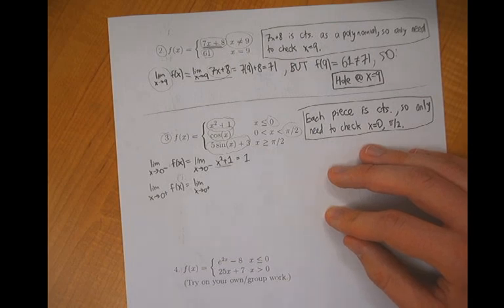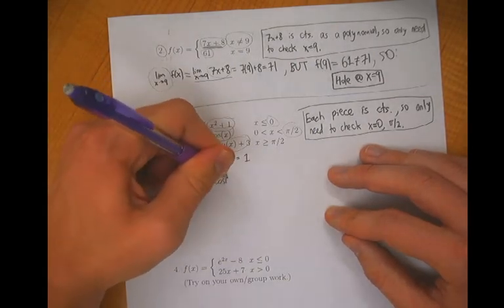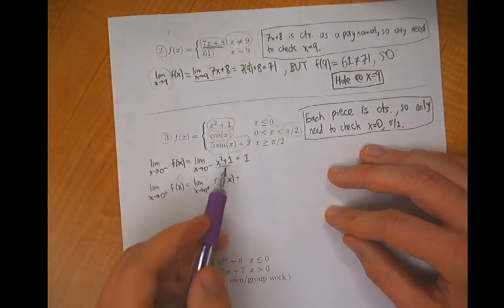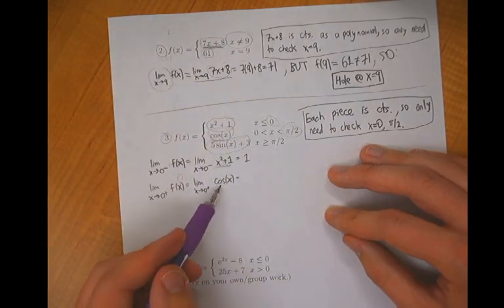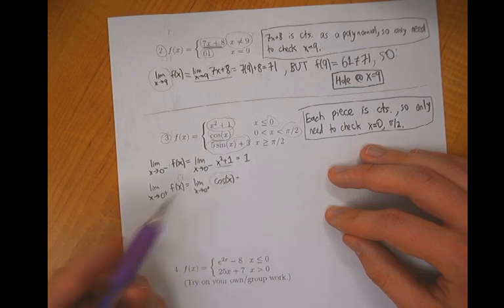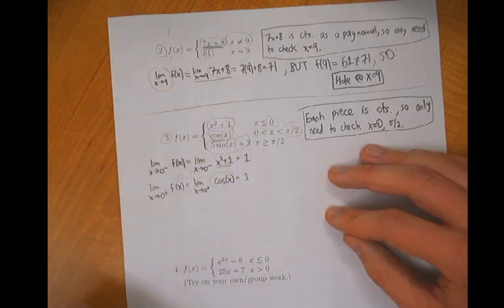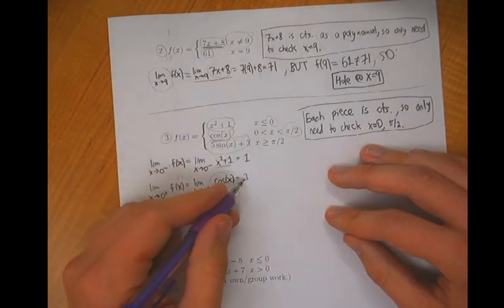Cosine x. Okay. And cosine x is everywhere defined, so we can just let x equal 0 in here to get what value? 1, right? Because remember, we have to use our unit circle here, because 1 is cosine of 0.